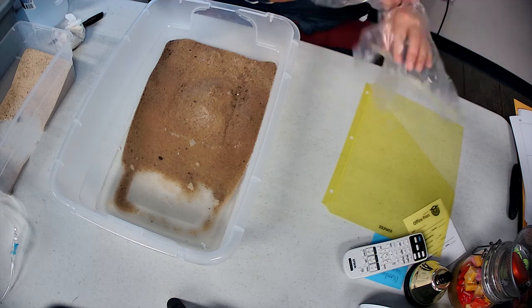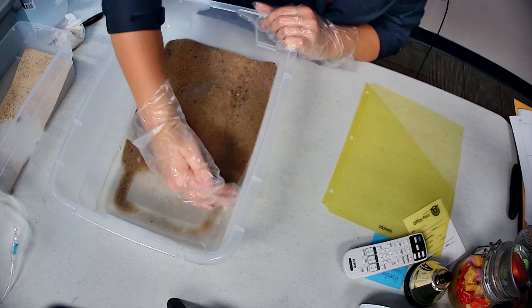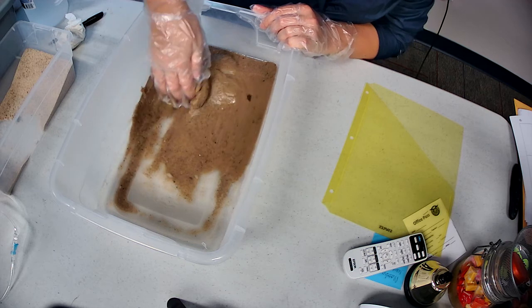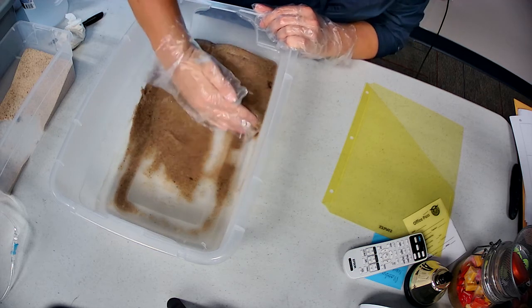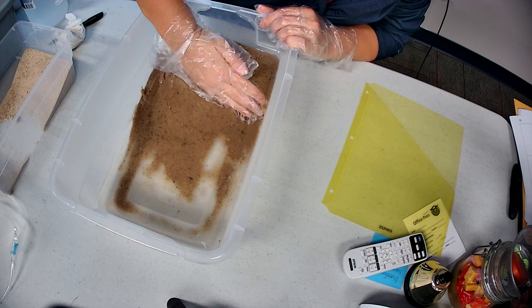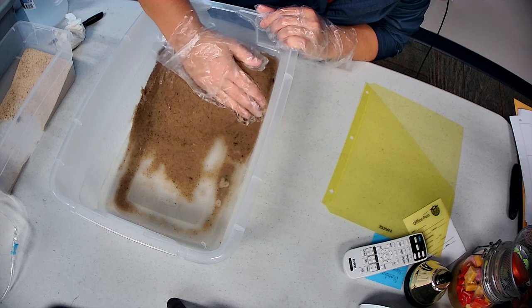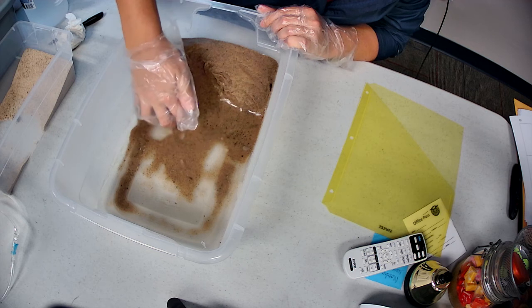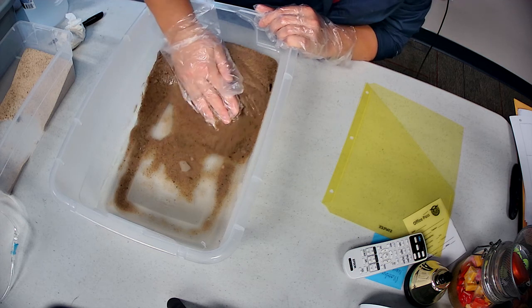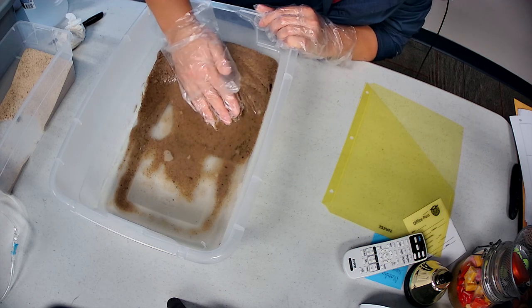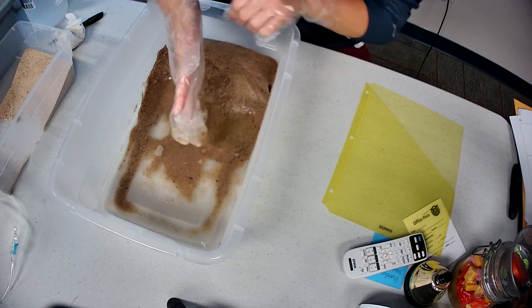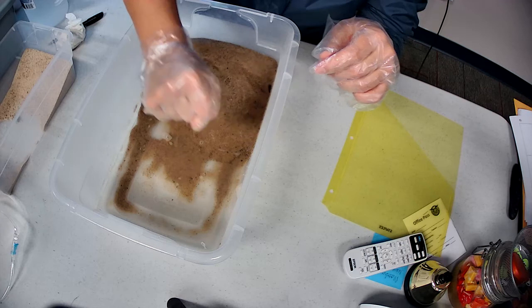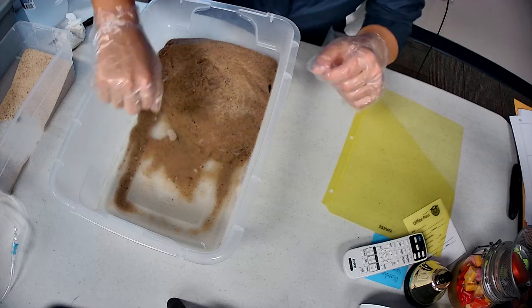All right, next we're going to do the river action. Got to build my shore back up. Okay, now we're going to draw a little river.